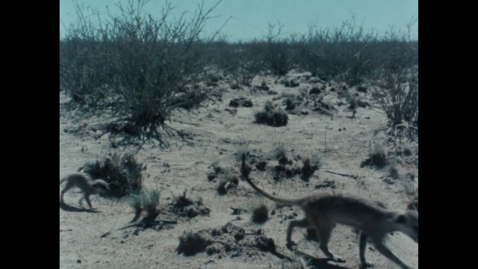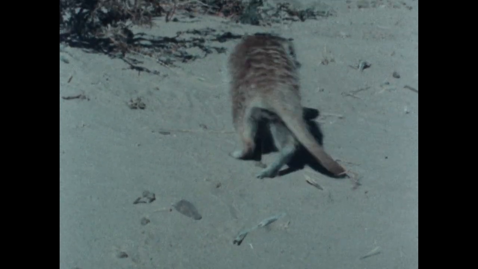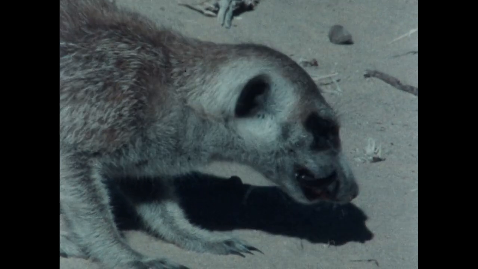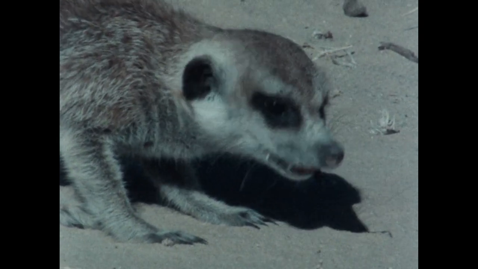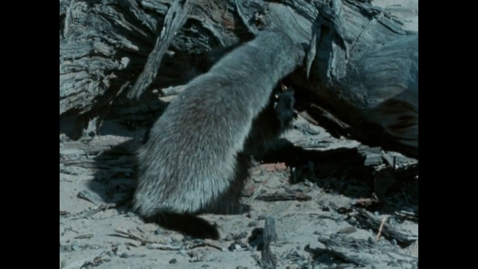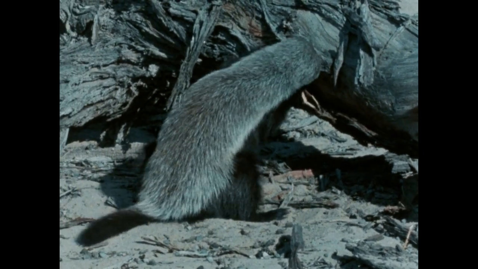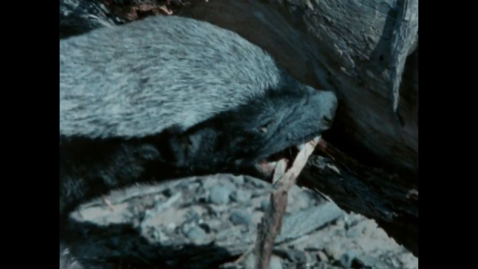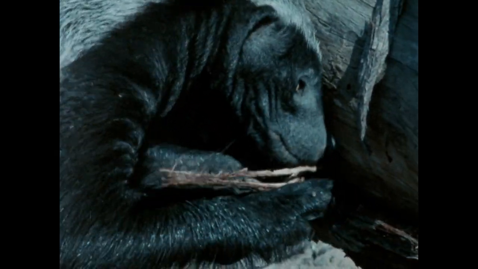In this biome, without a permanent water supply, carnivores have to depend on water in the bodies of the animals they eat. The ratel gets food and water from the honey that it often eats, which is why it's also called a honey badger. But it also eats insects, roots, bulbs, and fruits.